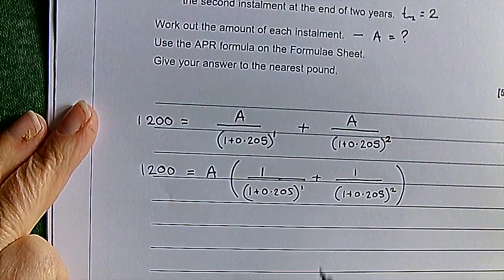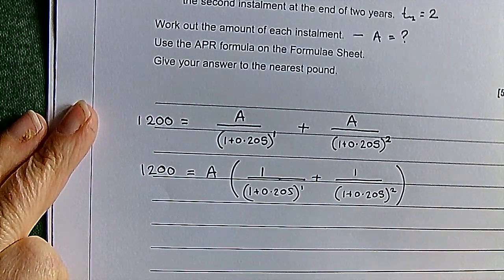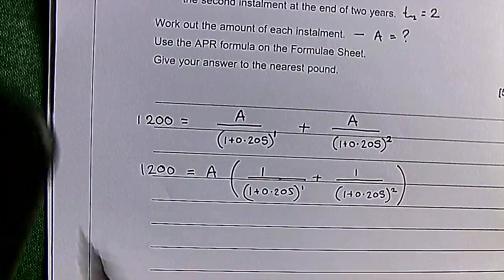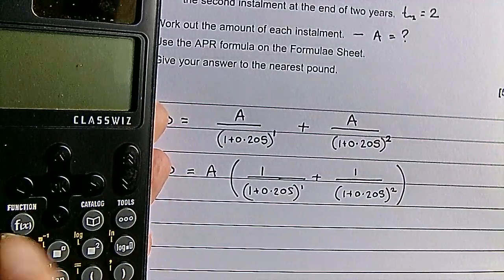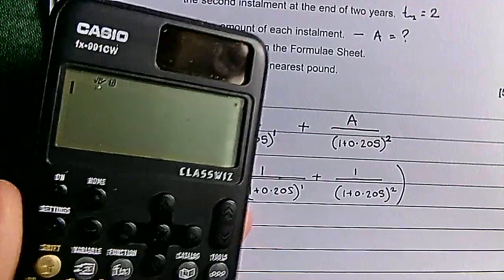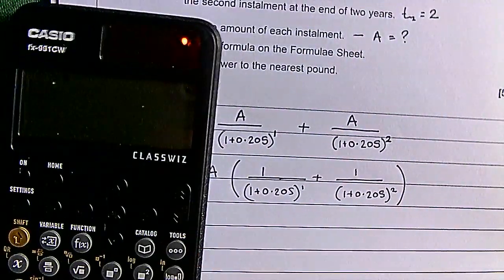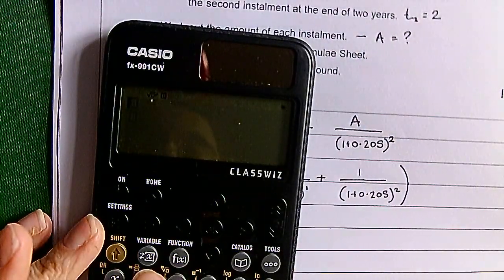So now I've factorised this bit in the bracket. Looks ugly, but it's totally the kind of thing I could work out on my calculator. And that is in fact what I'm going to do now. So I'm going to grab my calculator and I'm going to work out the part that is in the bracket.